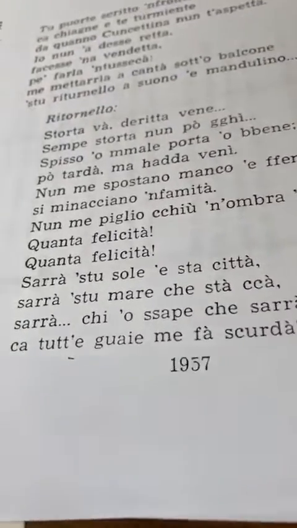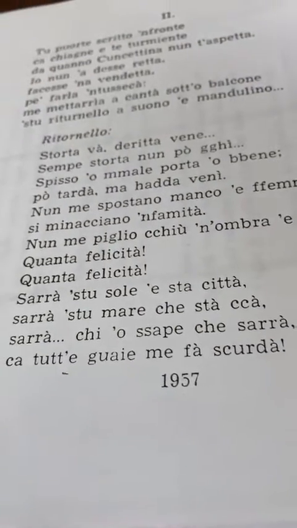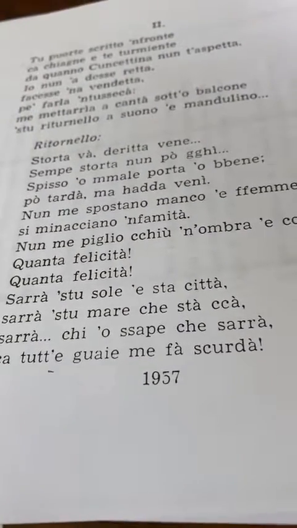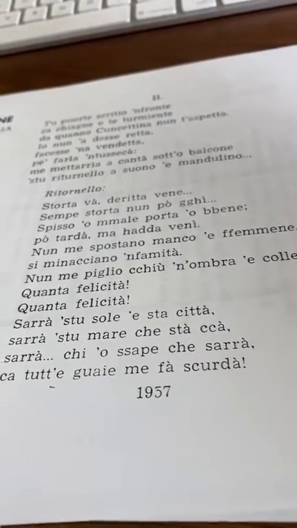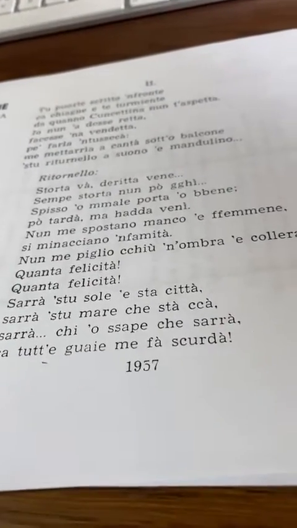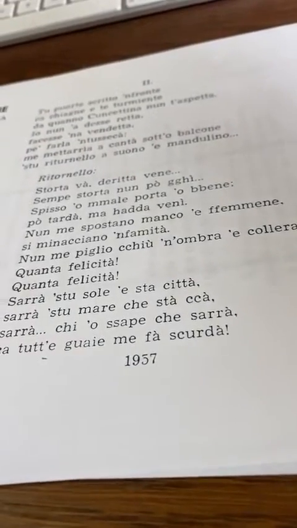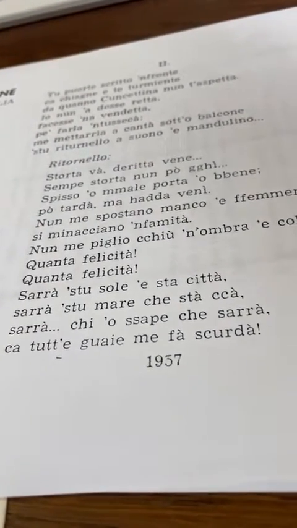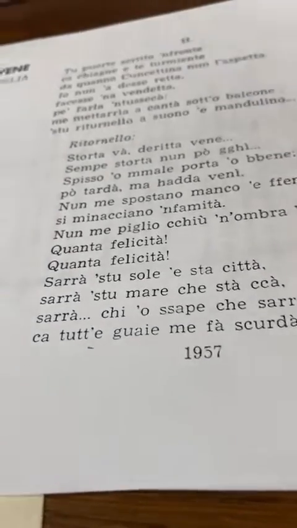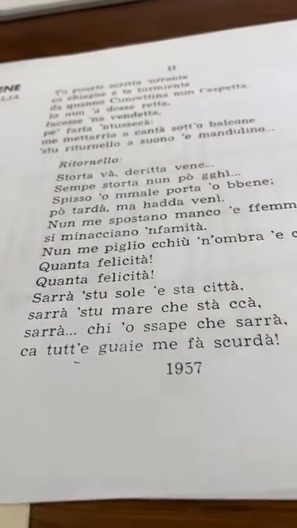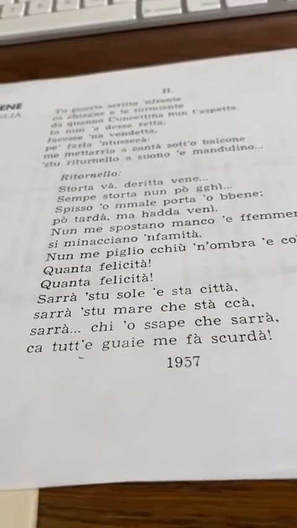Storta va, dritta viene, sempre storta non poghi, spesso male porto bene, può tardare ma da venire. Non mi spostano anche femmine, si minacciano infamità, non mi piglia che un'ombra e collera, quanta felicità, quanta felicità. Sarà tu sole sta città, sarà tu mare che sta qua, sarà chi sa che sarà che tutte guai mi fa scordare.